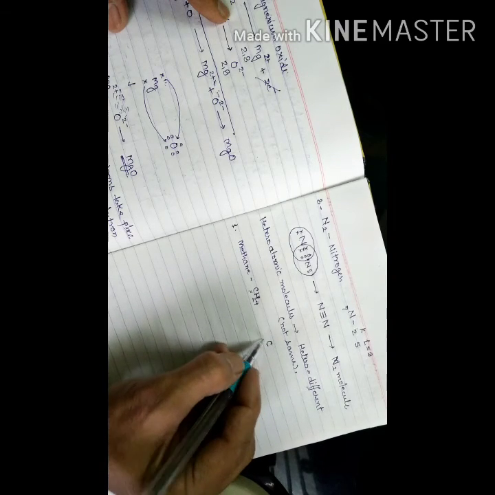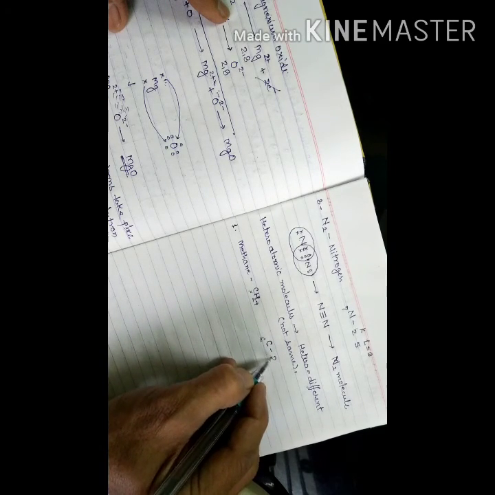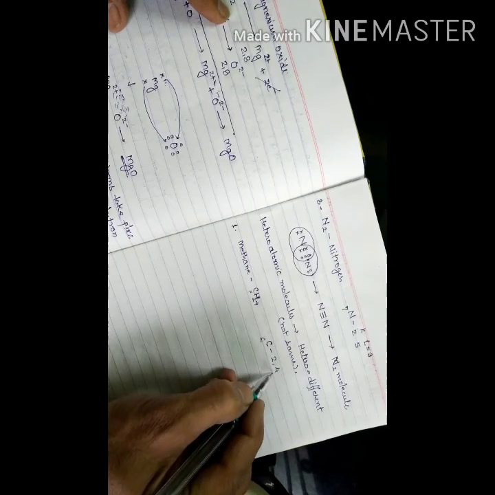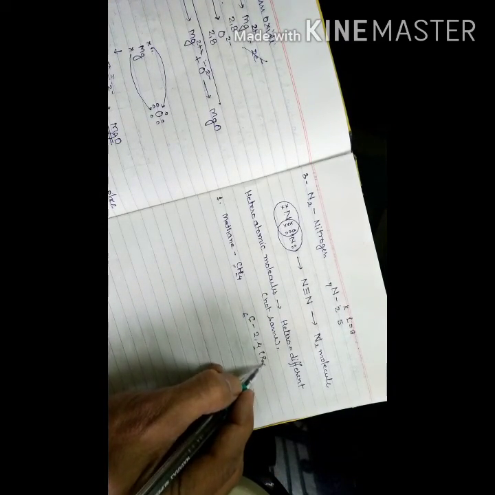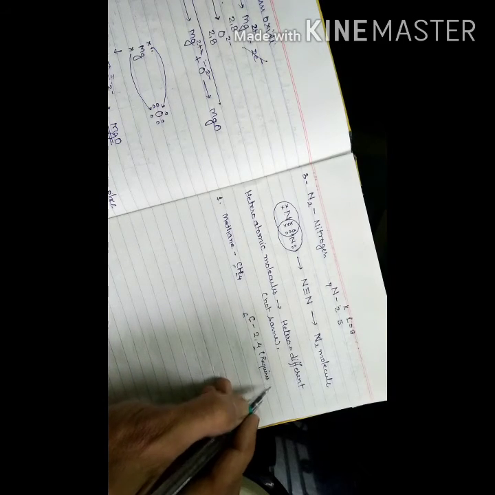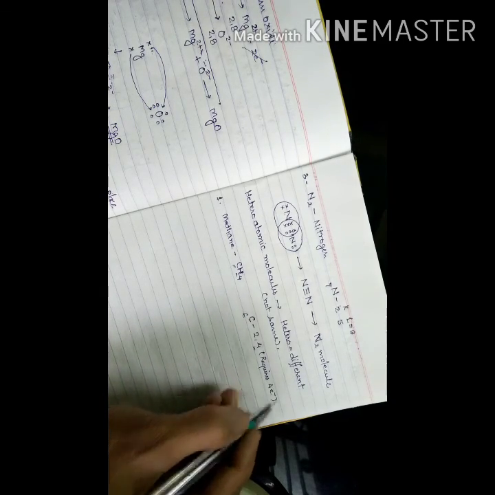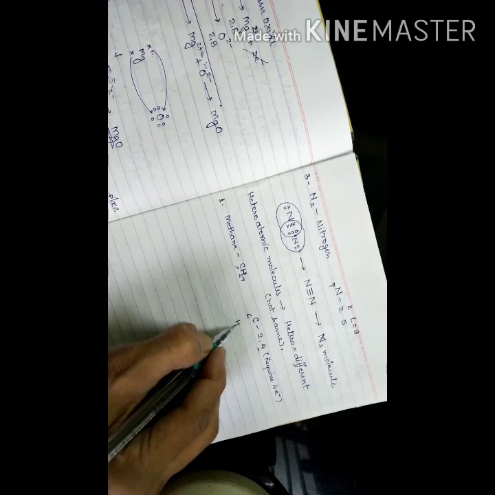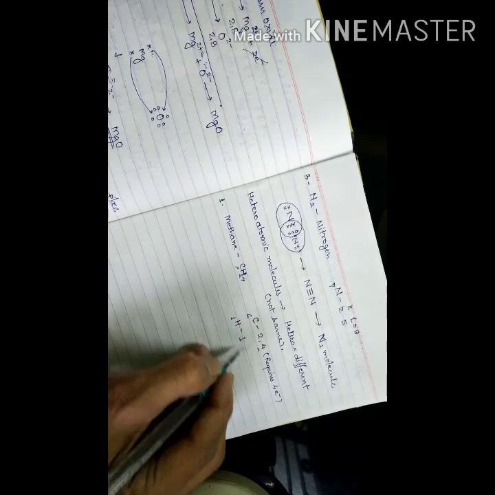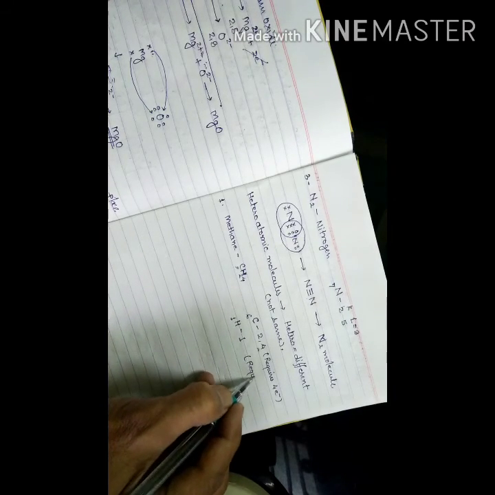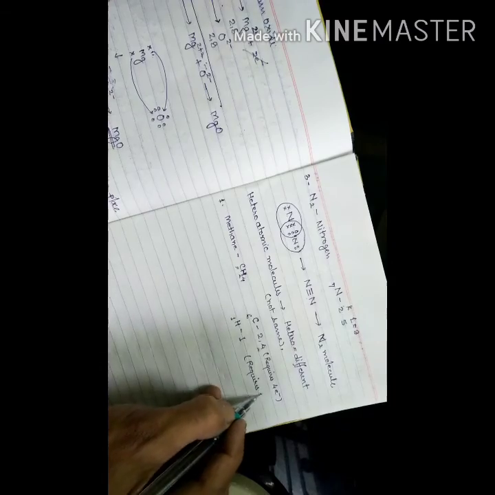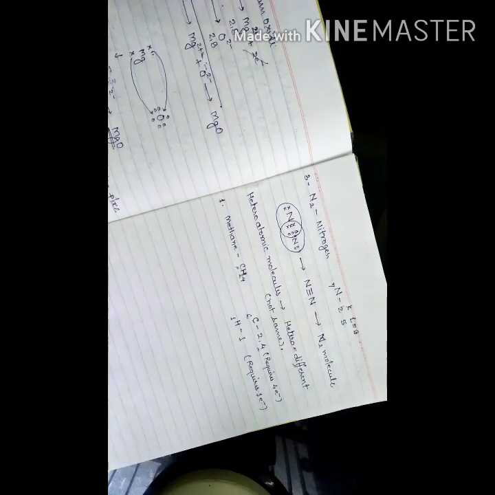Carbon, atomic number 6, has the configuration 2 and 4. So carbon requires 4 electrons to become stable. Hydrogen has only 1 electron, and this requires 1 electron to become stable.